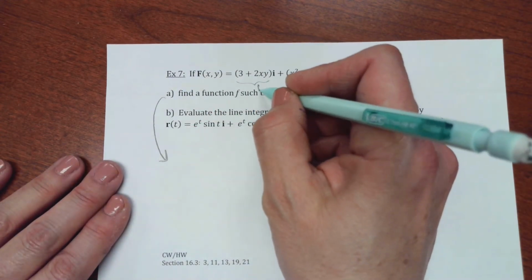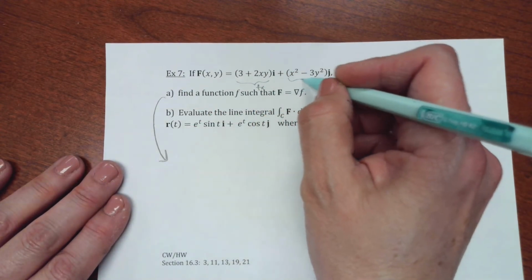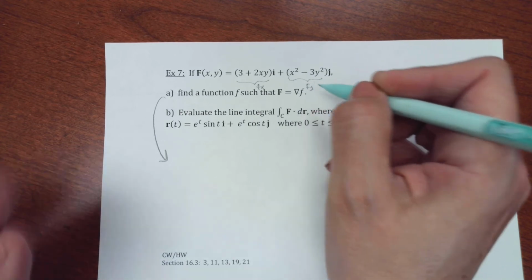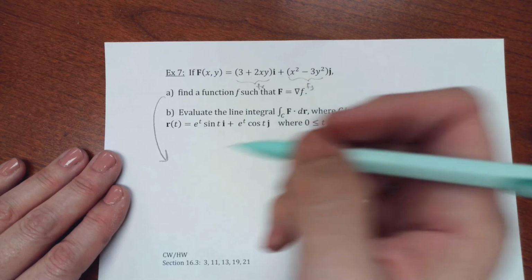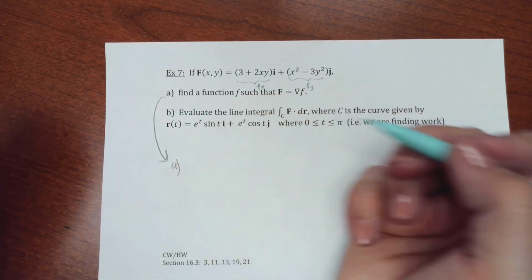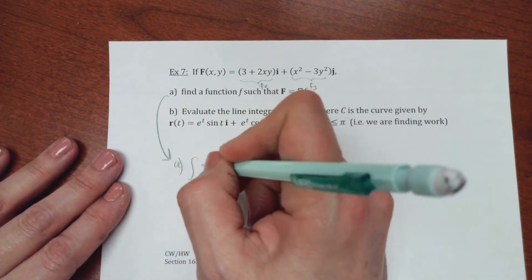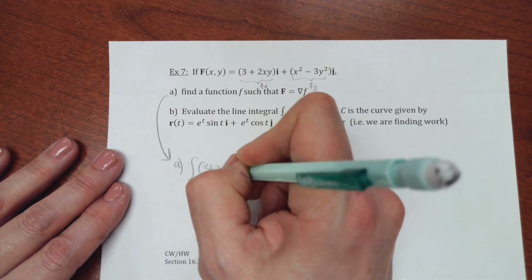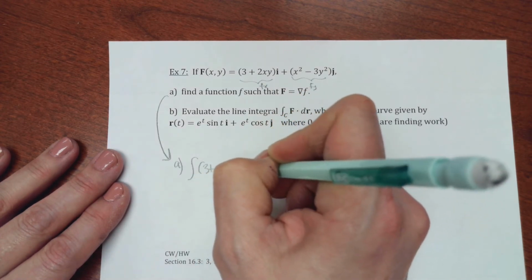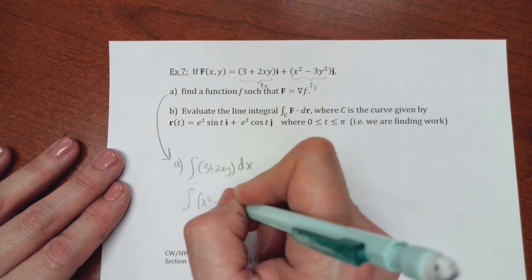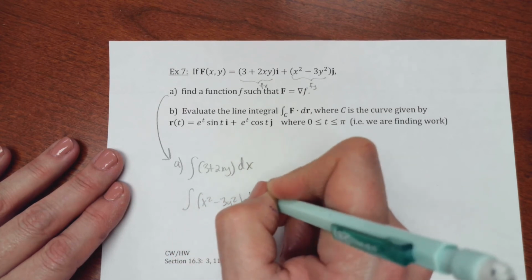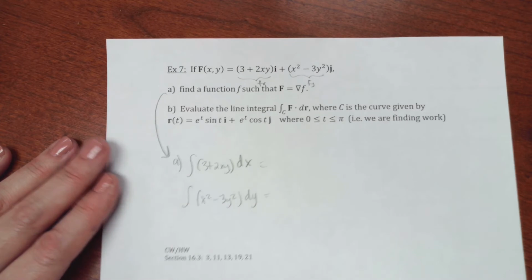Remember, this is the derivative with respect to x, and this is the derivative with respect to y already. So this big F is representing del f. I need to know what was the equation before it. So I need the integral of 3 plus 2xy with respect to x, and the integral of x squared minus 3y squared with respect to y. So stop the video and do that real quick.